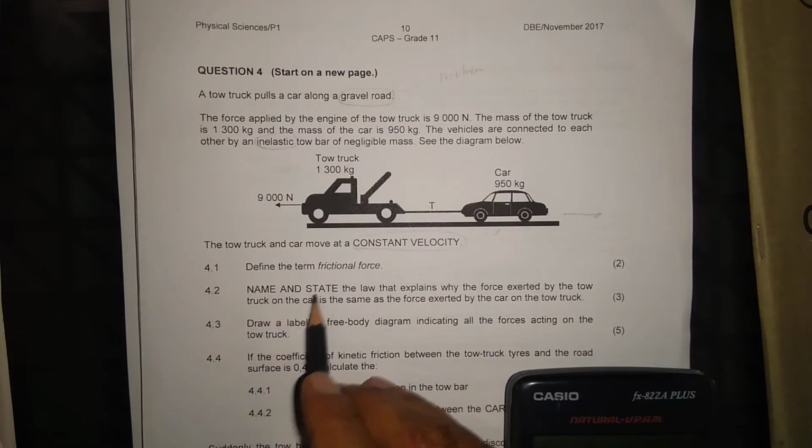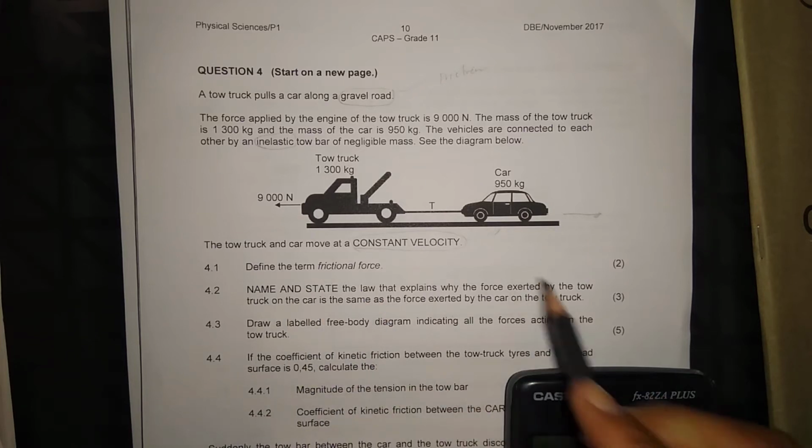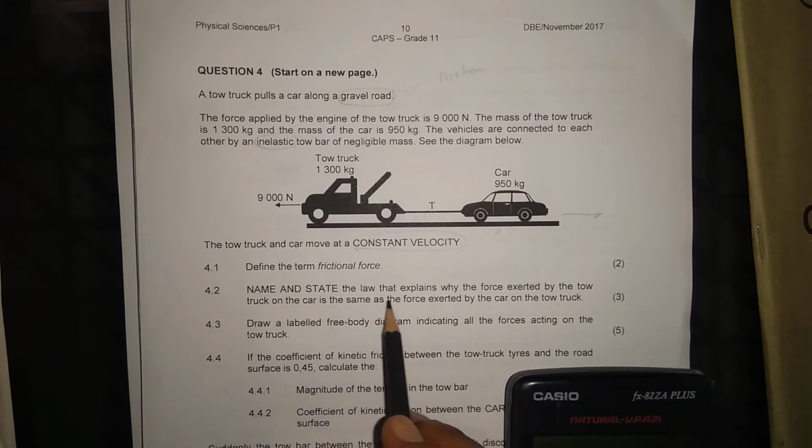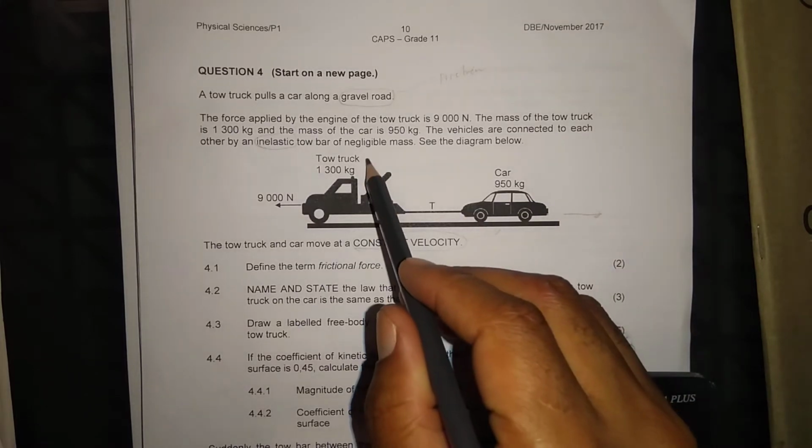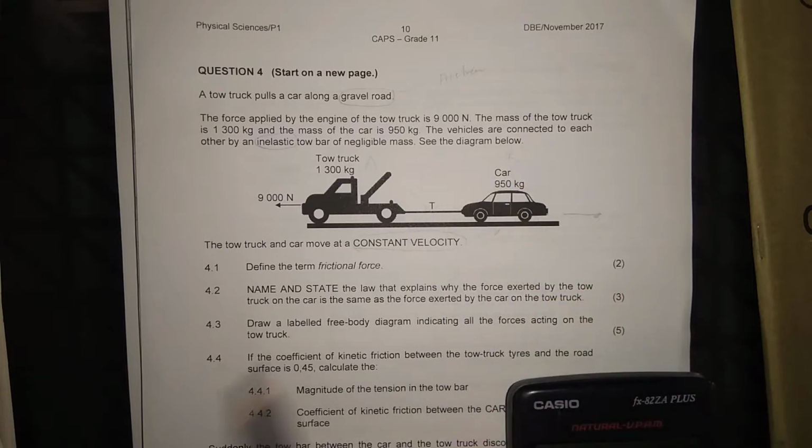There is a sheet with the definition of a frictional force in the description below. Next: name and state the law that explains why the force exerted by the tow truck on the car is the same as the force exerted by the car on the tow truck. This is the third law. When object A exerts a force on object B, object B simultaneously exerts an oppositely directed force of equal magnitude on object A. Object A is the tow truck, and object B is the car.